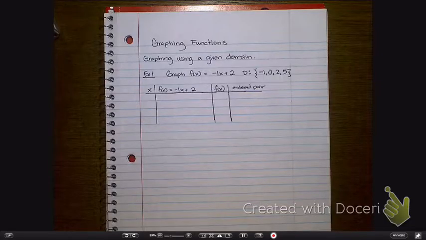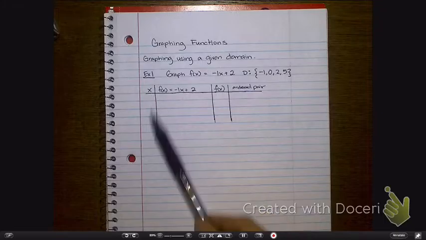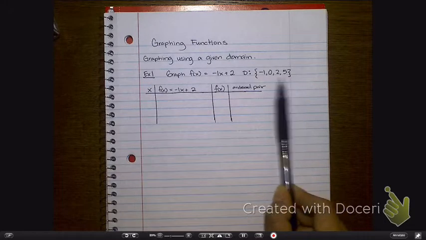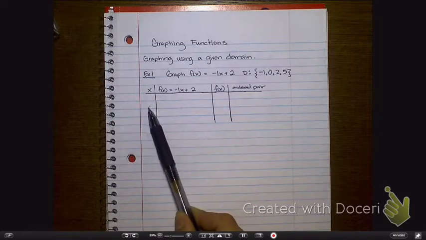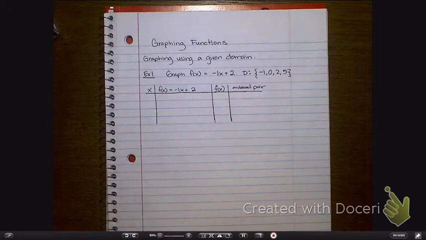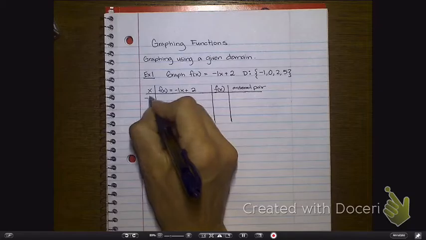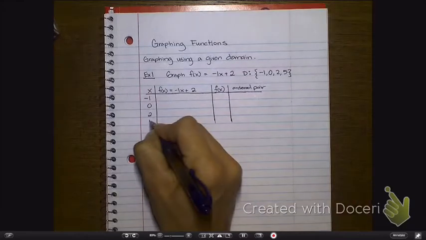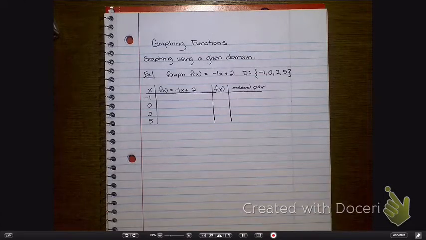Okay, so what I'm going to plug in right here in this column is I'm going to use all of these x values they gave me. So I'm going to use negative 1, 0, 2, and 5 in my x column. I'm getting those numbers from the specific domain that the problem stated in the beginning.